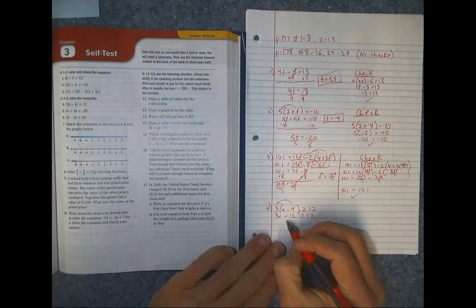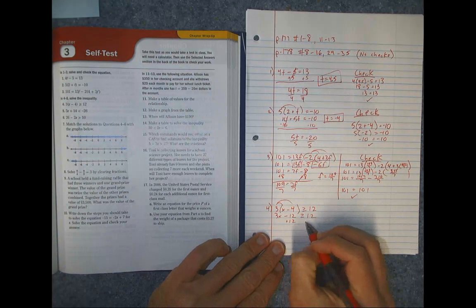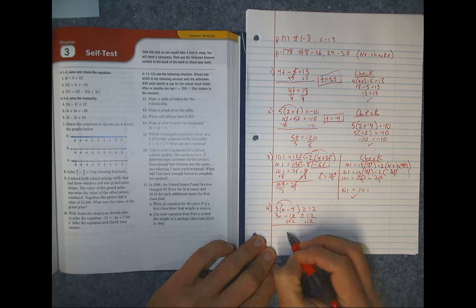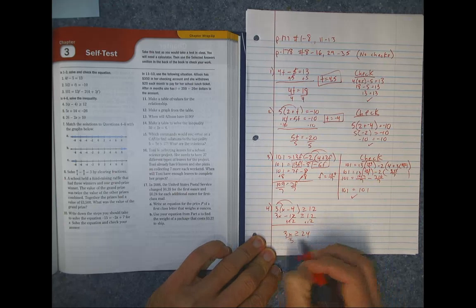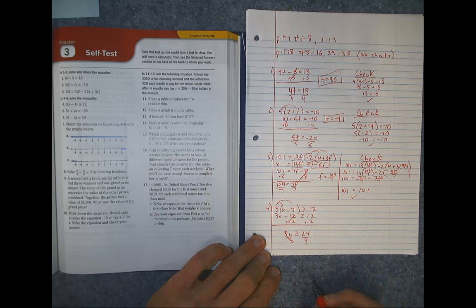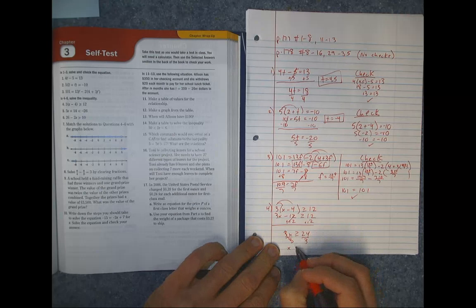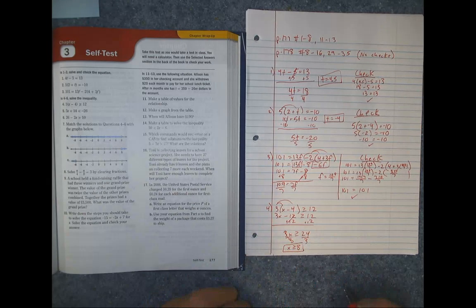We're going to try and isolate this x, so we're going to add 12 to both sides. So I'm going to get 3x greater than or equal to 24, divided by 3. And I divided by a positive, so there's no flip. X is now isolated. It stays greater than or equal to, and it is 8.